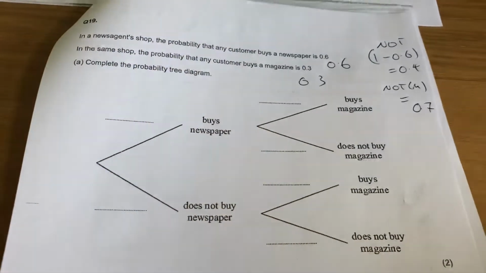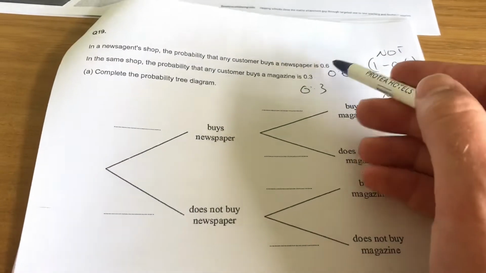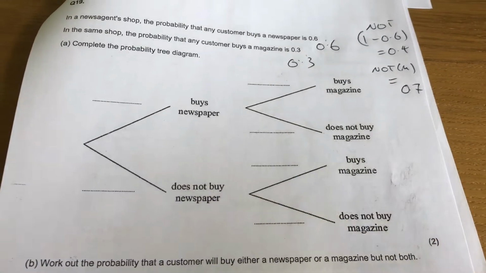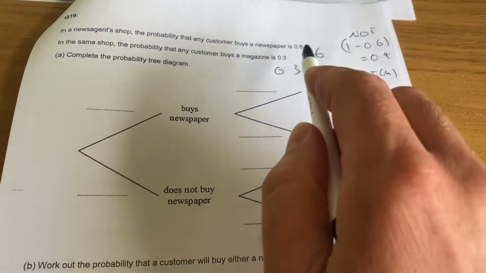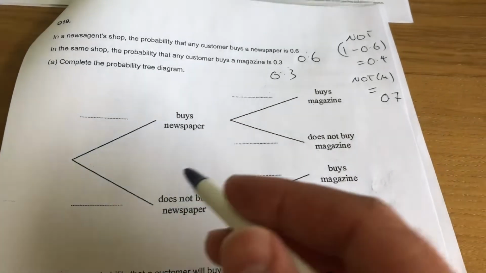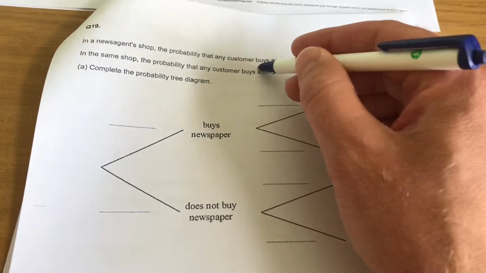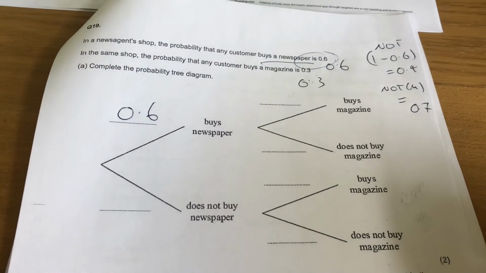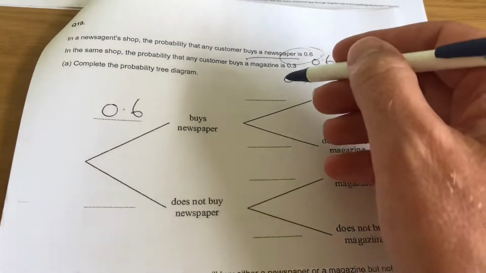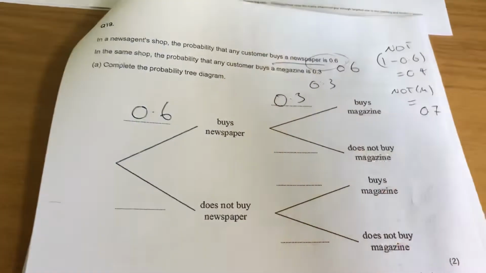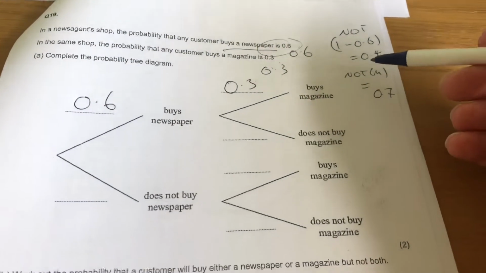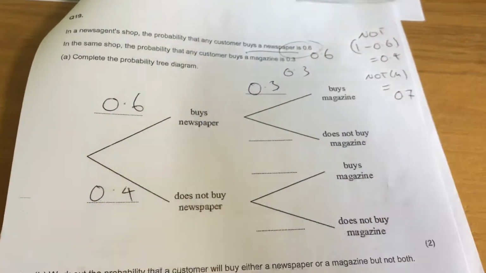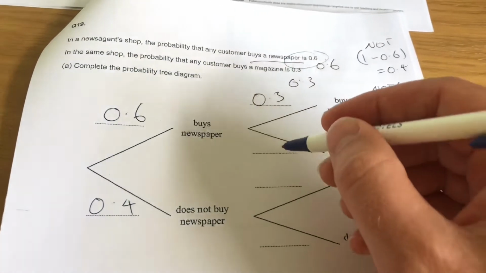Now we're going to complete this probability tree. All the information is here. We don't actually have to do any calculations. We don't have to do any operations. We just have to plug in those numbers. So that they buy a newspaper, buys a newspaper, 0.6, buys a magazine, 0.3. As I said, now I can do one calculation. 1 minus 0.6 is 0.4. 1 minus 0.3 is 0.7.